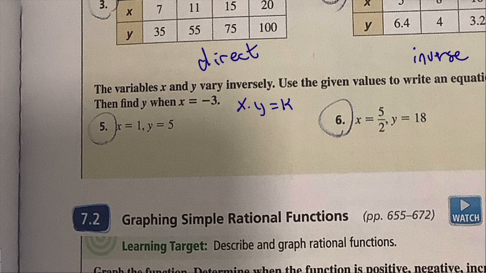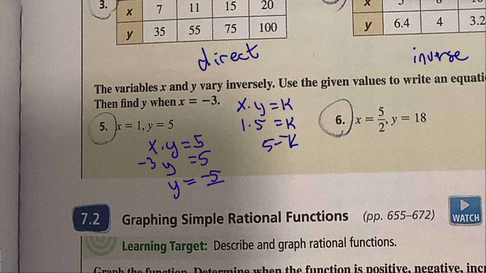So we know that 1 times 5 for this first one would equal k. So k is 5. So let's leave x and y open, but put a 5 there. So we know x times y is always 5 for that equation. So when x is negative 3, put a negative 3 here, and then solve. So y would have to be negative 5 over 3.